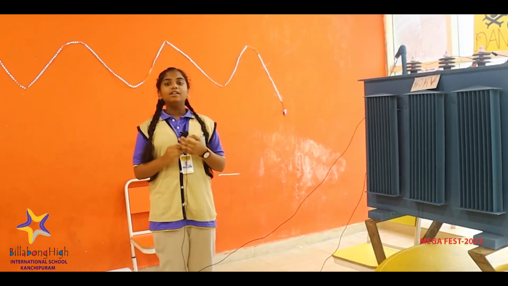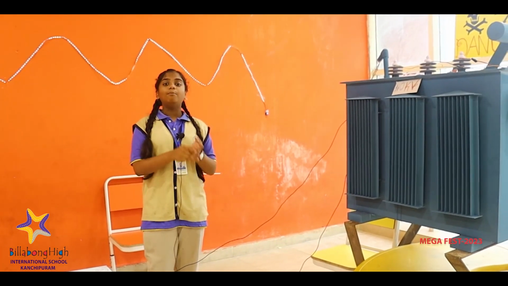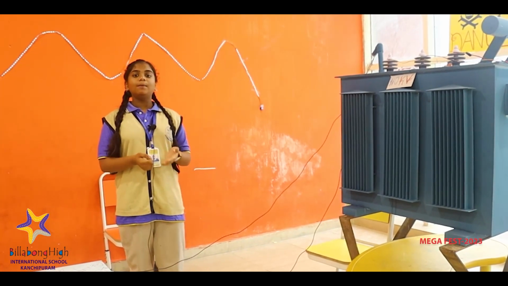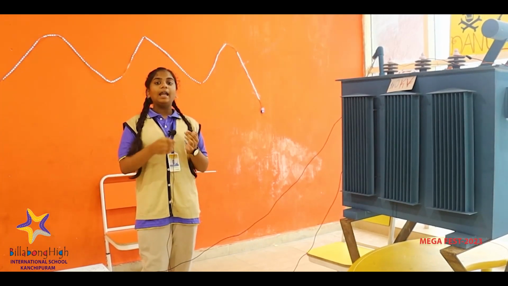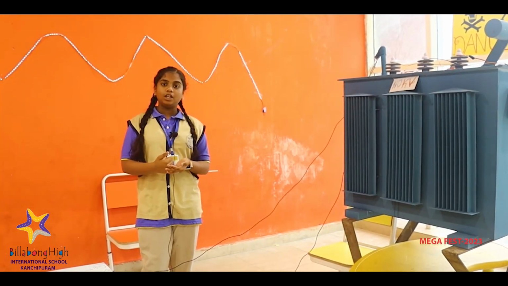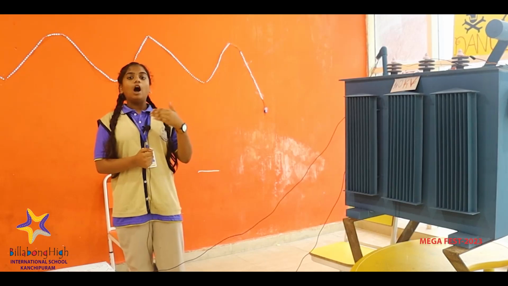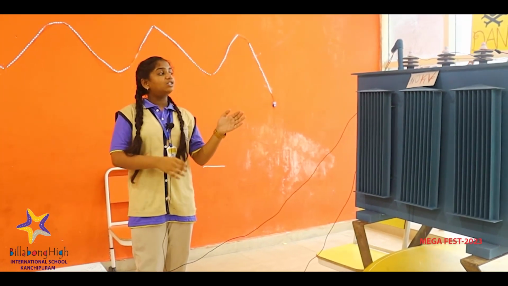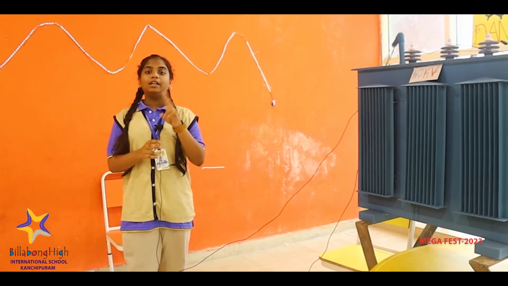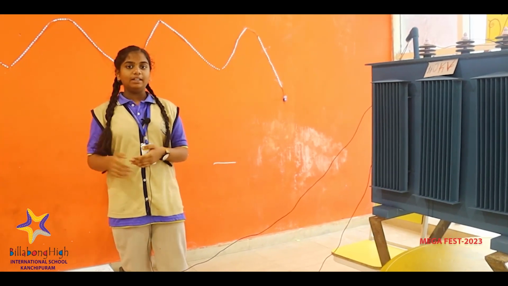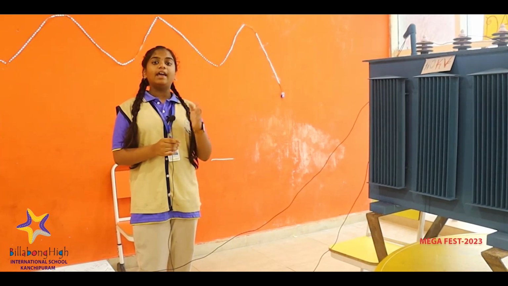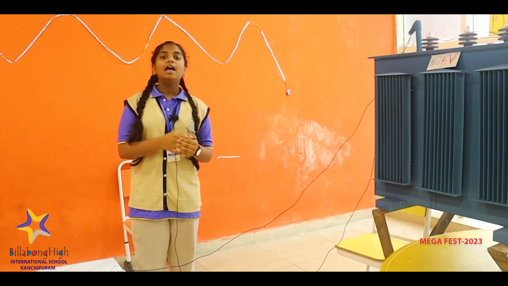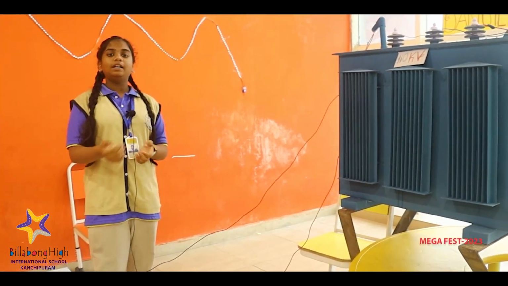A transformer is a device which is used for either stepping up or stepping down the voltage. The transformer works on the principle of mutual induction. In a transformer, the output voltage is less than the input voltage when stepping down. When the current reaches the transformer, it is split into two types, 33 kV and 11 kV. The 33 kV current is given for industrial uses such as companies and factories, and the 11 kV current is given to our homes.